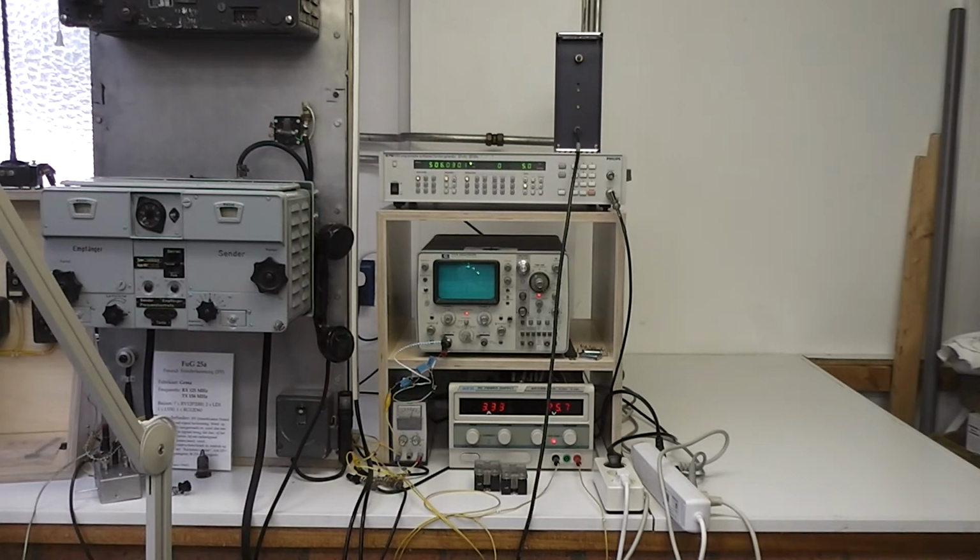And on top you see the black box, which is in fact containing a Hewlett-Packard 10,000 series quartz oscillator, which, by the way, is an extremely stable oscillator, which provides, after several weeks of operation, a stability in the 10^-10 range, which is a quite astonishing achievement.